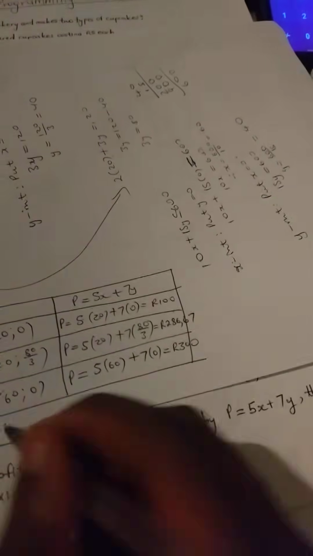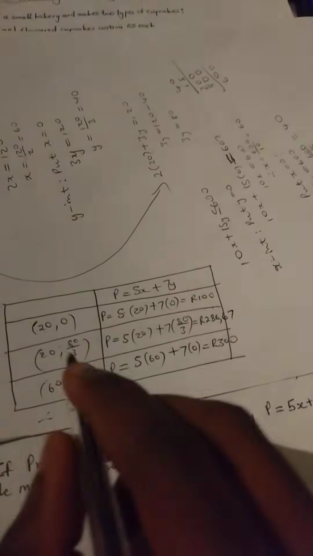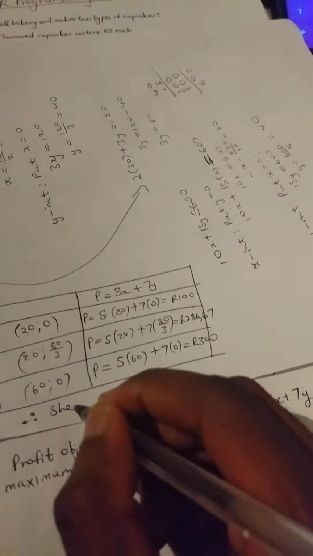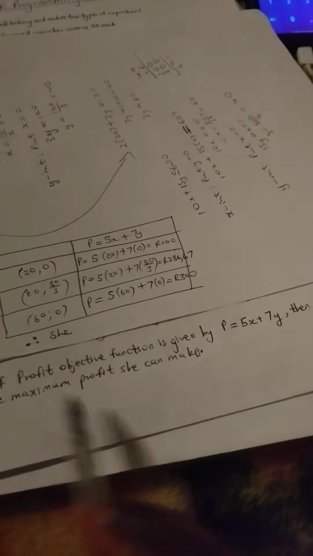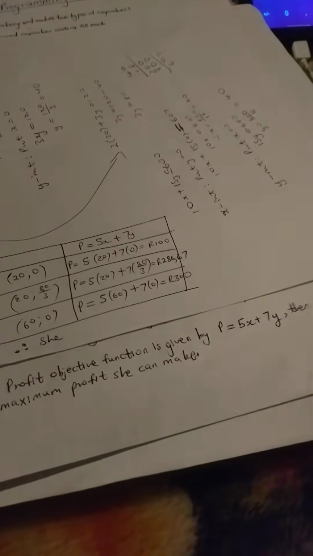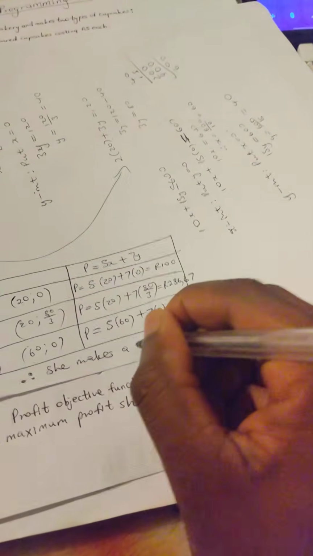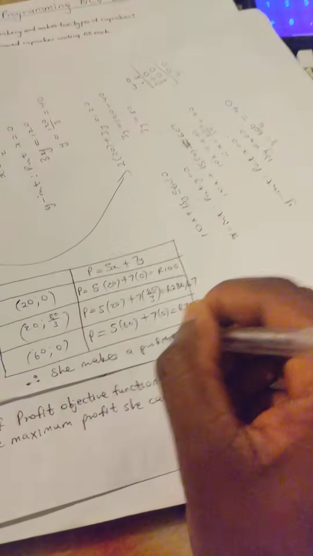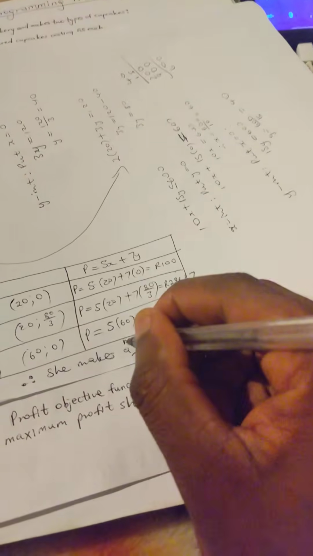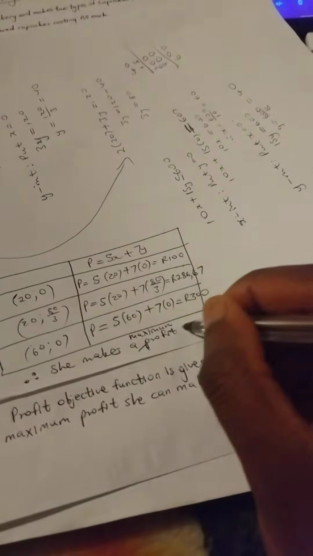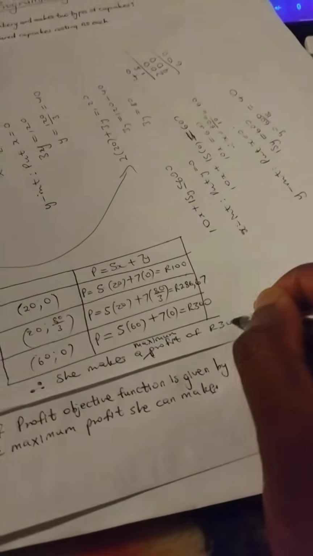So you say therefore, when you answer this question, you say therefore she makes... Okay, if they say determine the maximum, because the question says if the profit function is this, then determine the maximum profit she can make. You say therefore she makes a profit. No, a maximum. Specify a maximum. That's what they want. A maximum profit of 300. That's the maximum profit you can make per day.